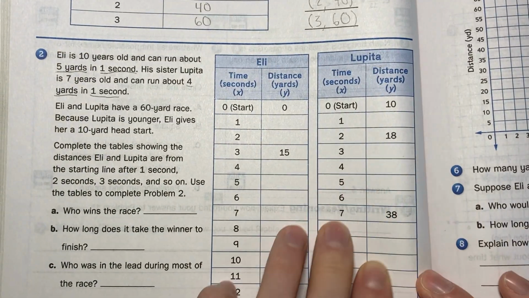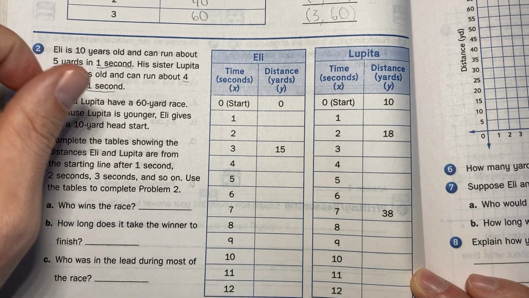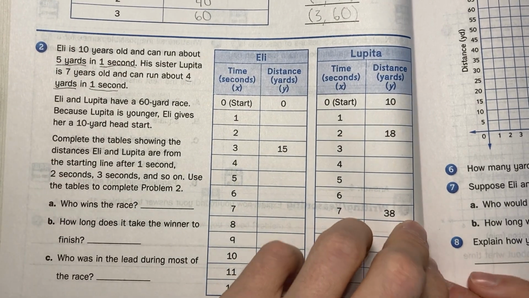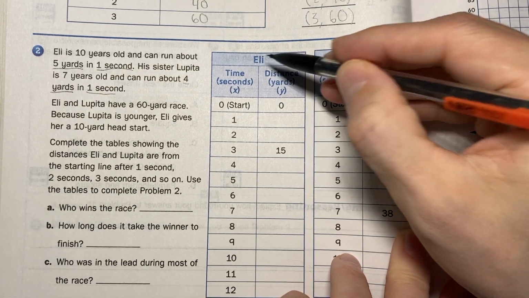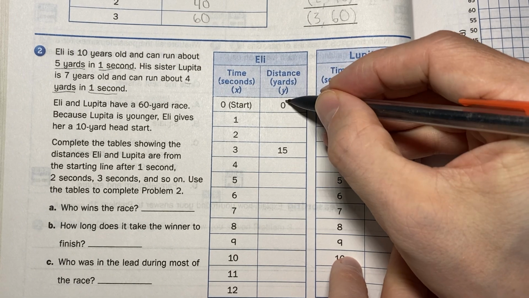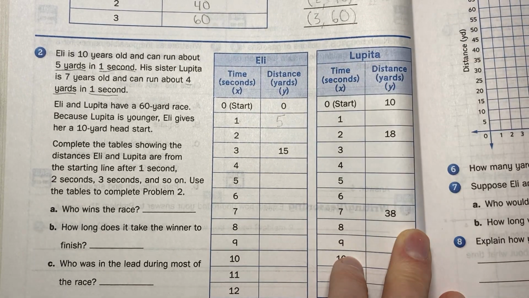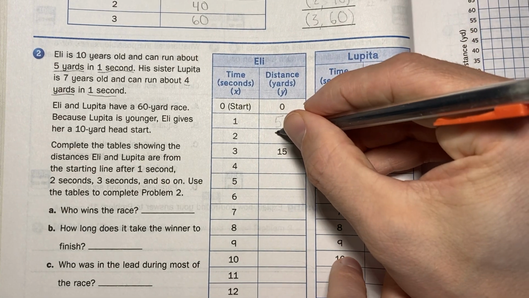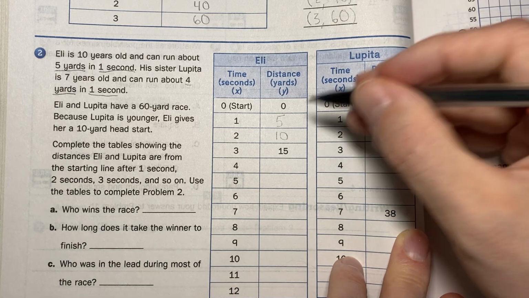So let's take a look at our table here on the right and see what we can do. We just found out through that first paragraph that for every second that passes, Eli is going to run 5 yards. So that means after 1 second, he'll have gone 5 yards. After 2 seconds, that will be 5 times 2, so that'll be 10.